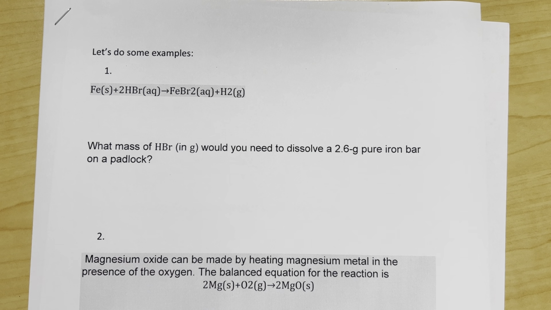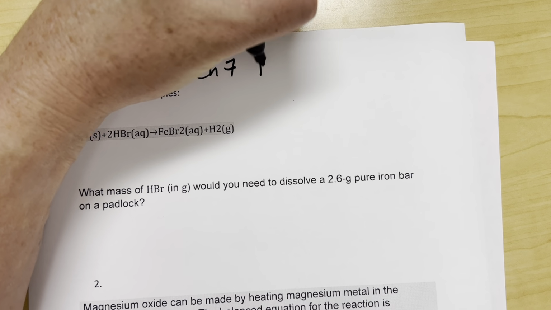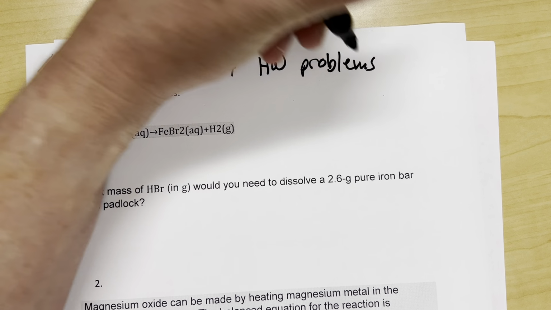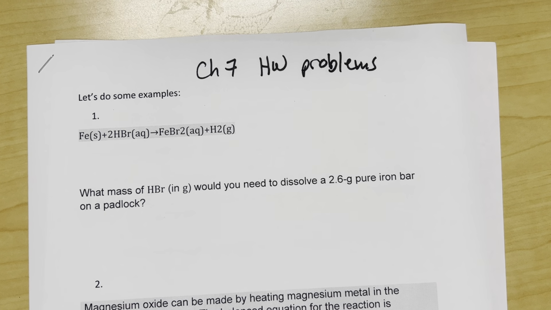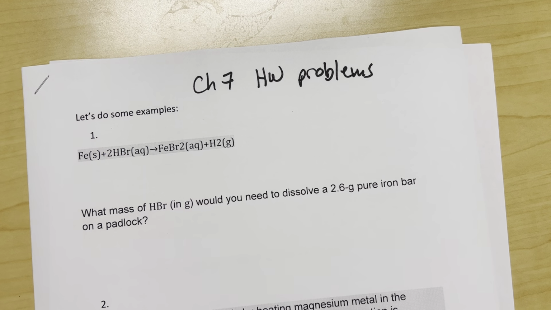All right, hey crew. We are going to do some chapter 7 homework problems. Let me go shut my door though. These are just some problems that people tend to have more trouble with, and so therefore I'm going to do them. All right, so the first one is relatively straightforward.